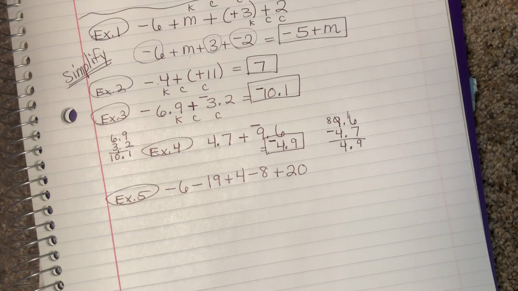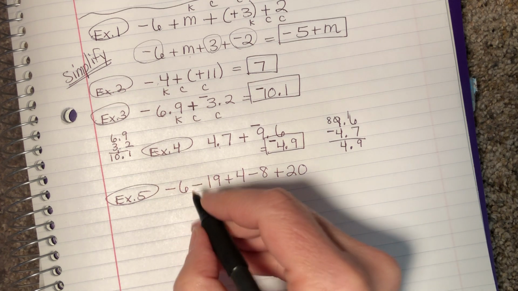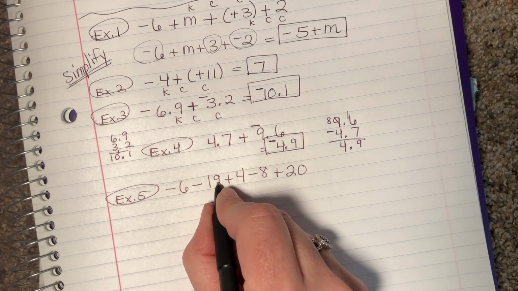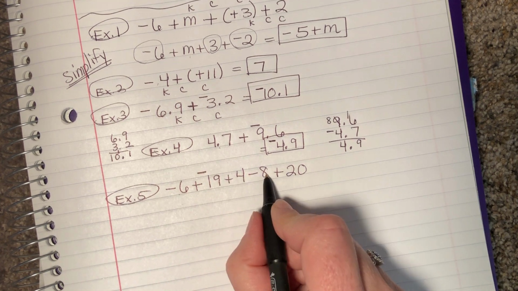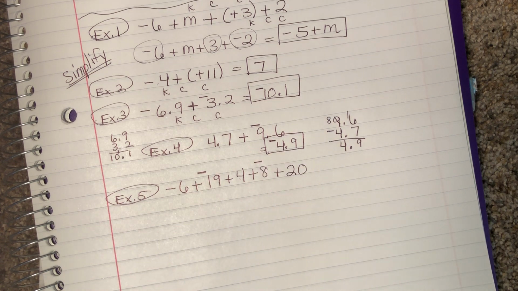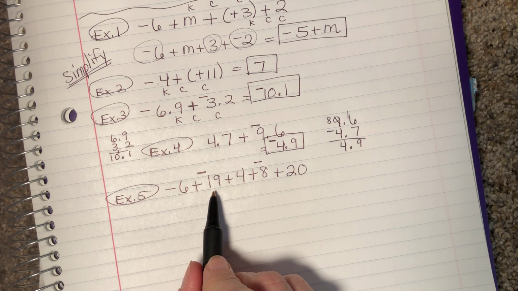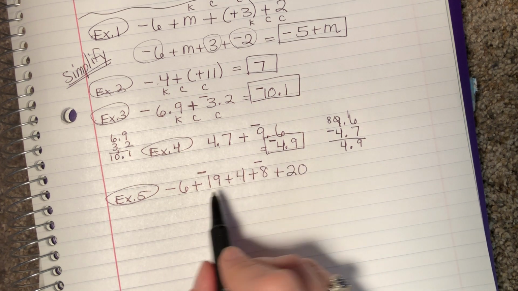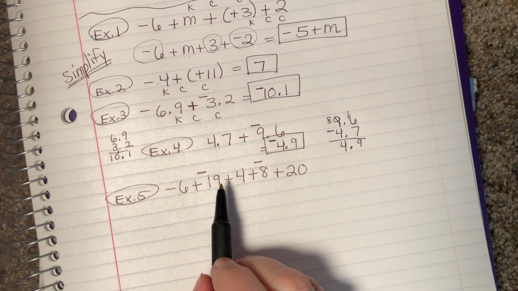Now we have several numbers, but we still want to look for all the subtraction signs and keep, change, change. So I'm going to keep, change, change here. Keep, change, change. And then between these two is subtraction, so keep, change, change. Now, all addition, doesn't matter the order. They're all numbers, so that means they're all alike, so I can add them all to each other.